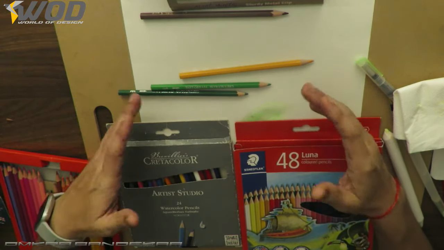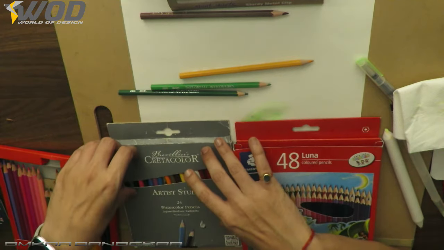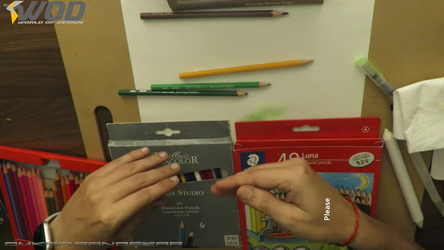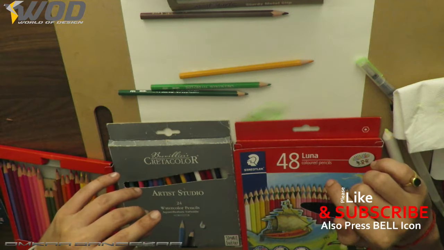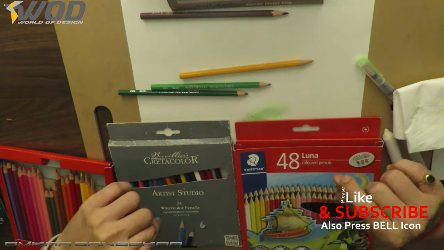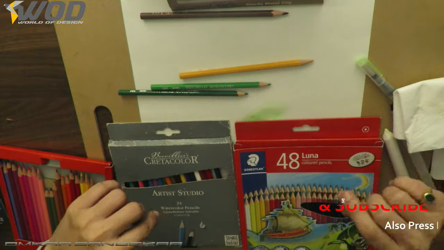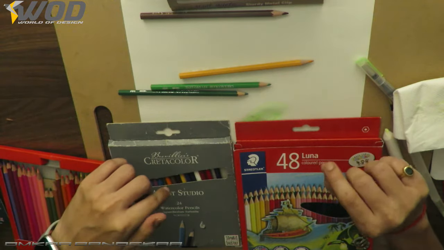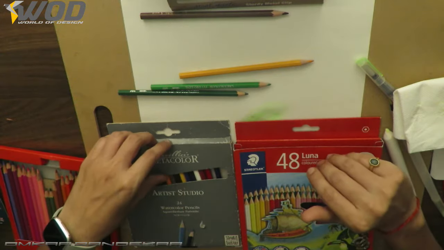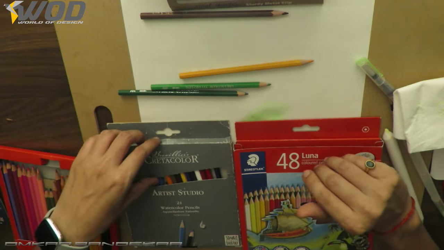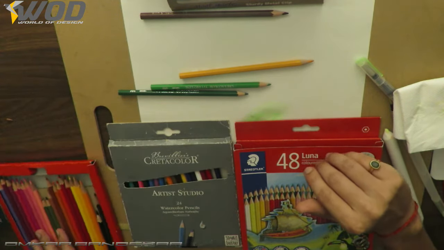So that is my experience, that watercolor pencils give a very smooth effect on the paper, whereas color pencils give a very prominent effect on the paper. That is the major difference I personally observed after applying these pencils.